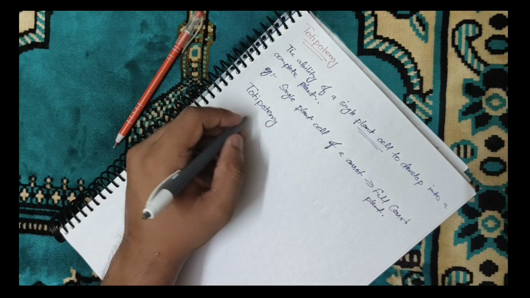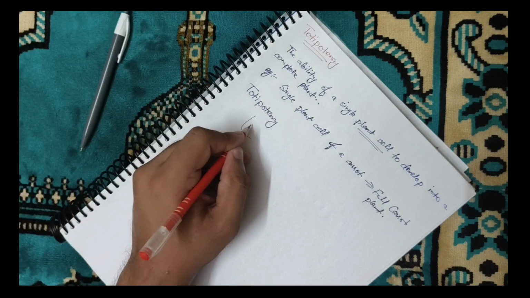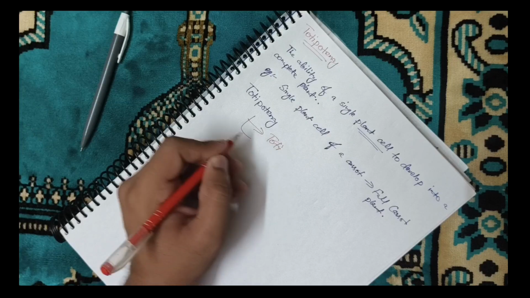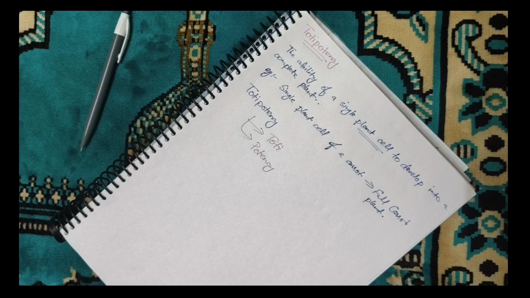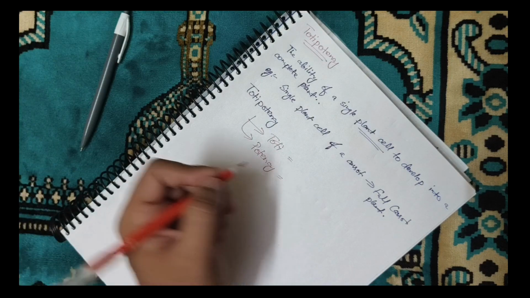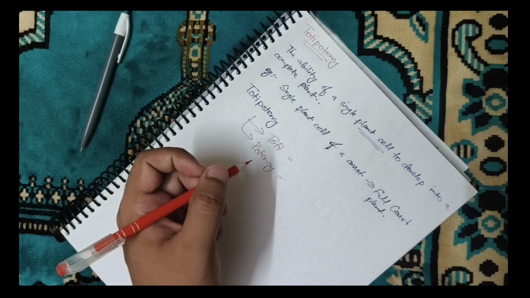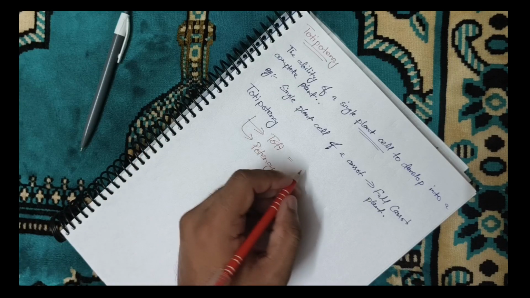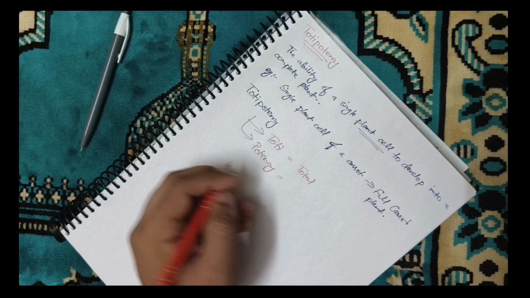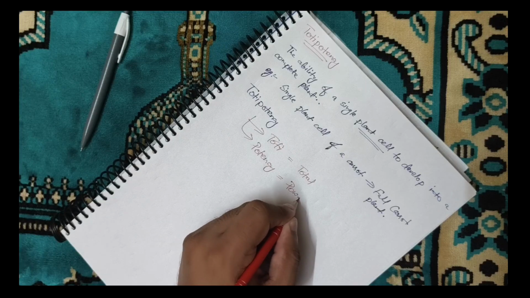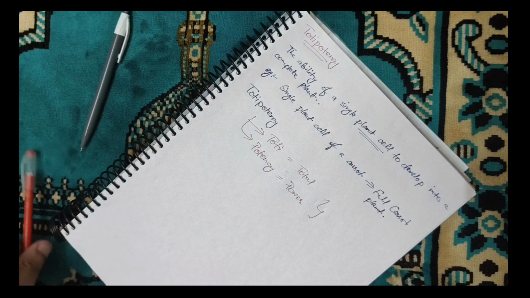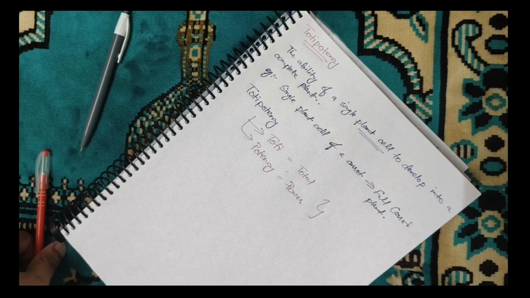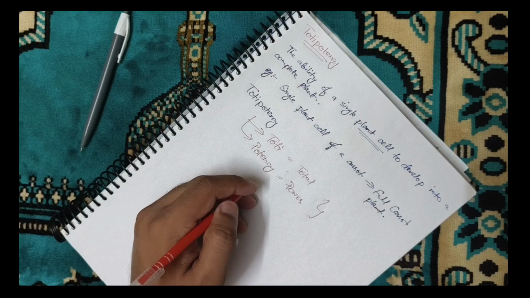Totipotency, we can break it down into two: Toti and potency. Toti means total, and potency, as we know from English, is power. So totipotency equals total power. And also totipotency, like total power about what?